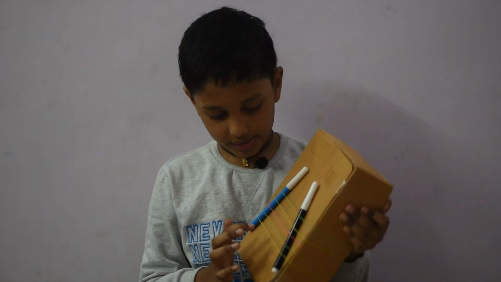Now you may have seen that the long strings produced a low pitch and the short strings produced a high pitch. See?